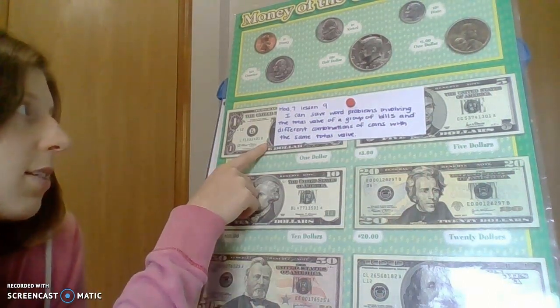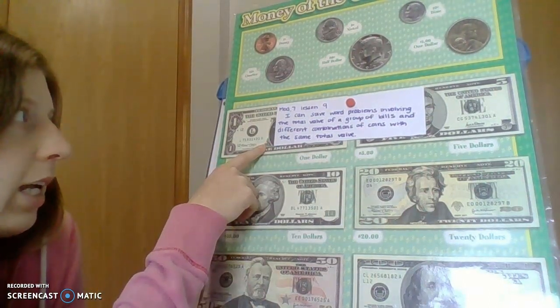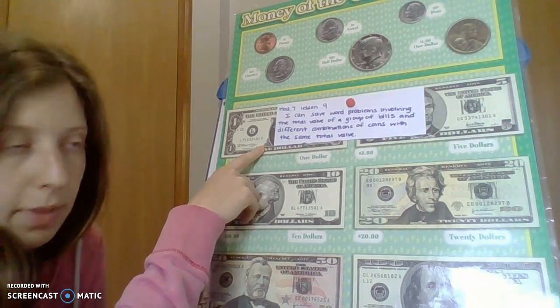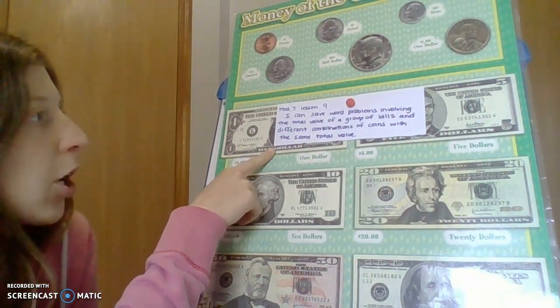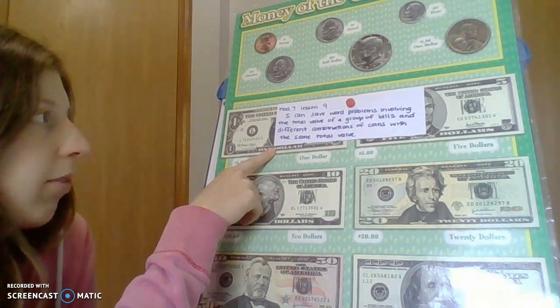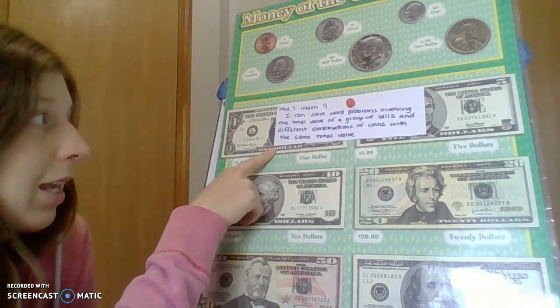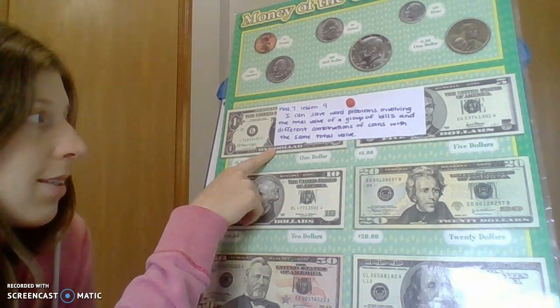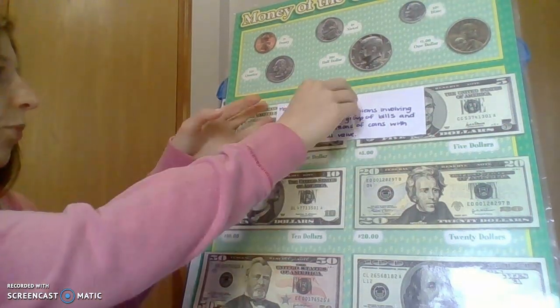Your learning target today is from Module 7, Lesson 9. You can always check that out on Zearn, remember that? It says, I can solve word problems involving the total value of a group of bills and different combinations of coins with the same total value.